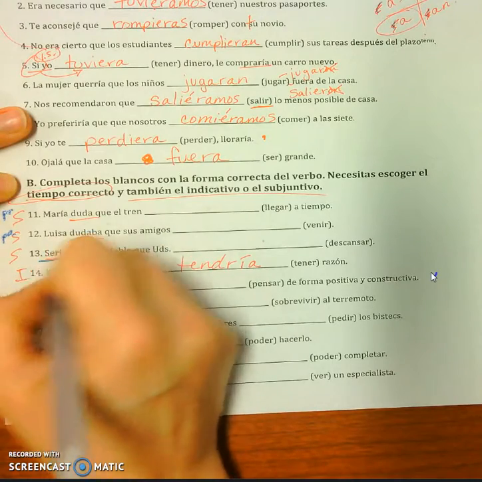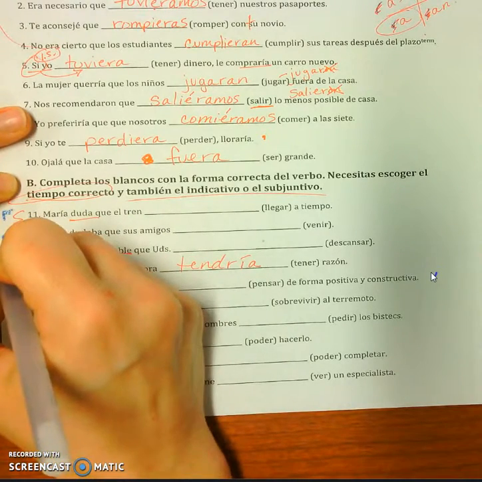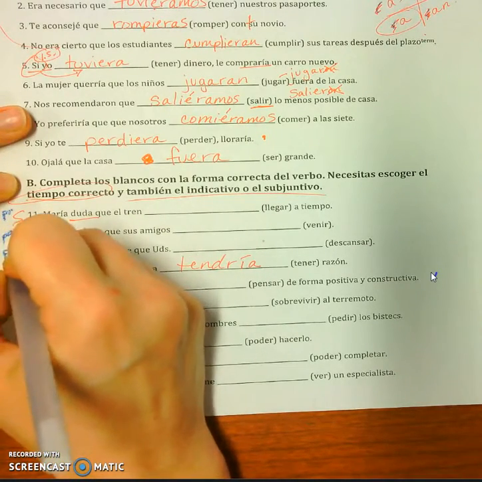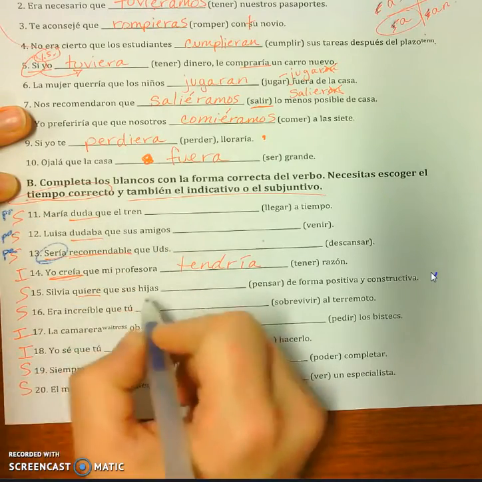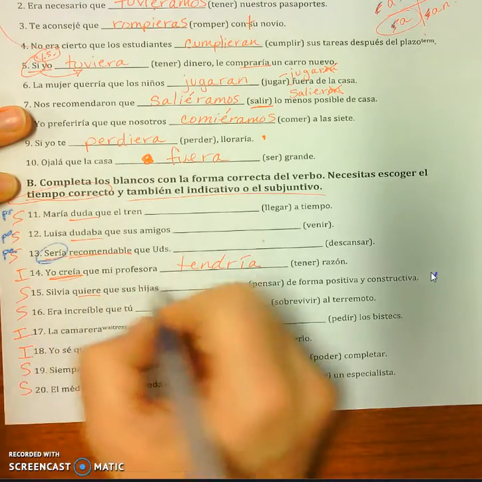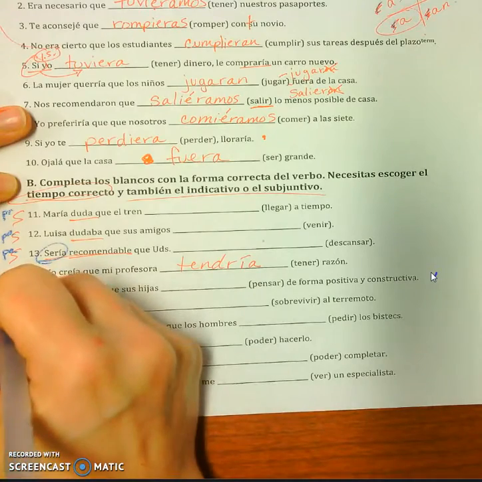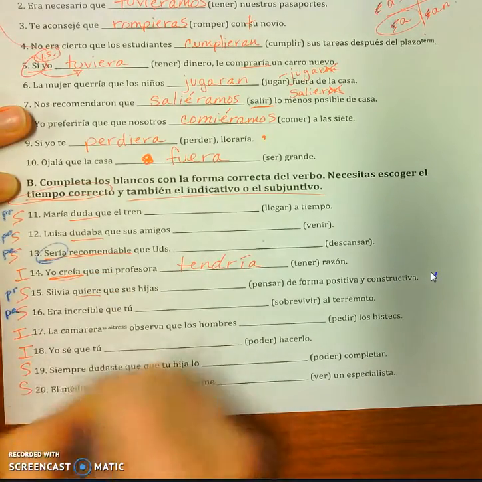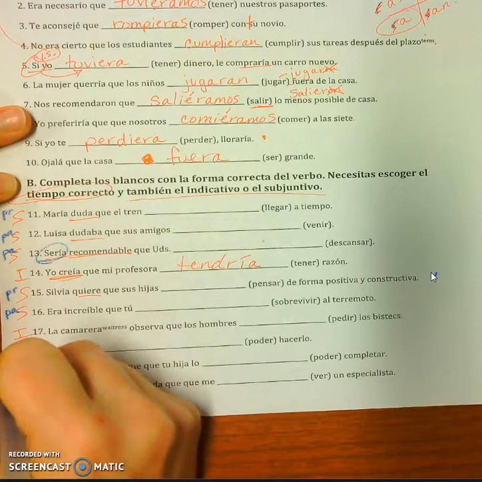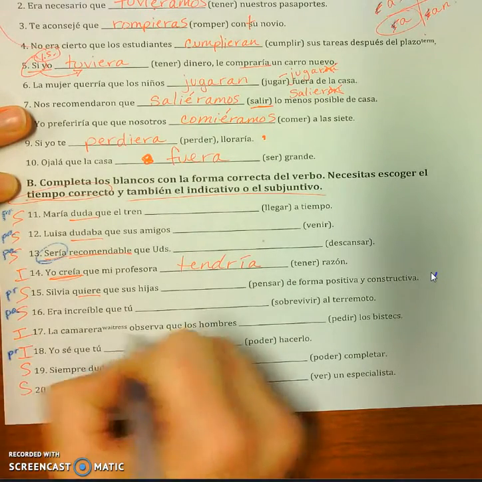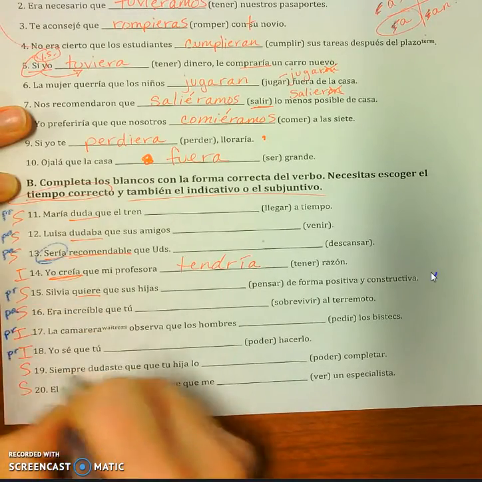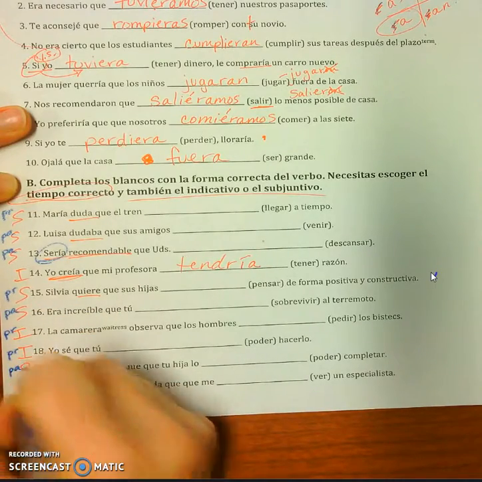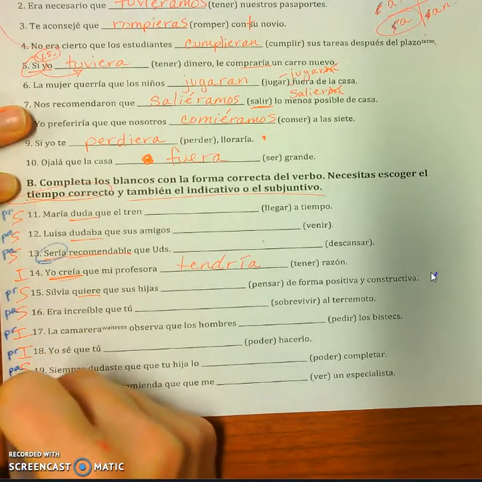So if I'm using it with would be, then it's going to be imperfect subjunctive, so I'm going to put past there. Those are students at my door. Sylvia wants her students to, so it's present. It was incredible that you. This is present, and this is present, and past, and present.